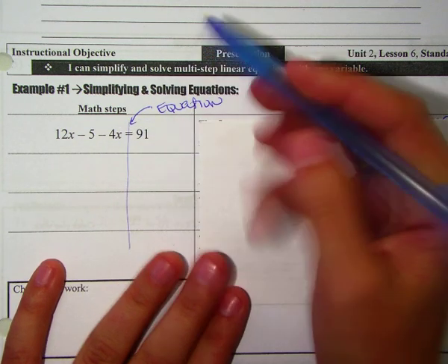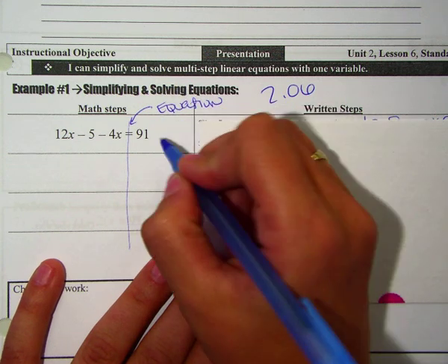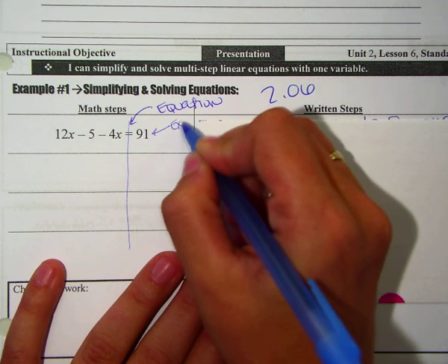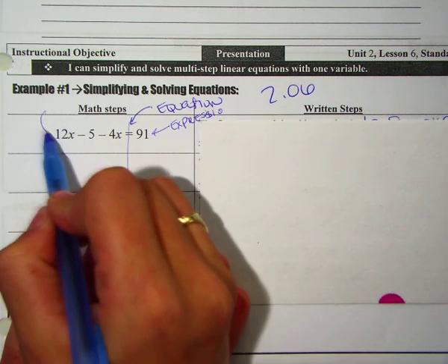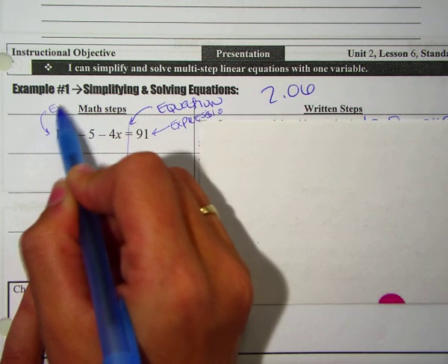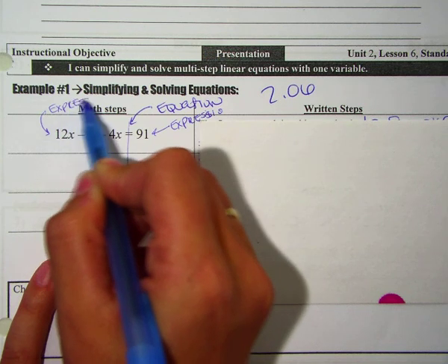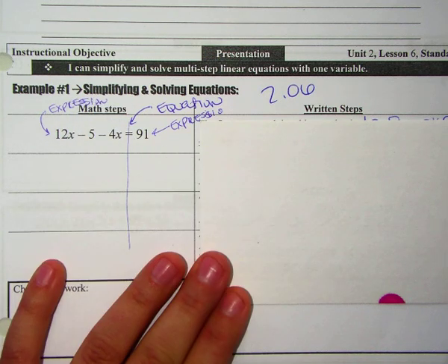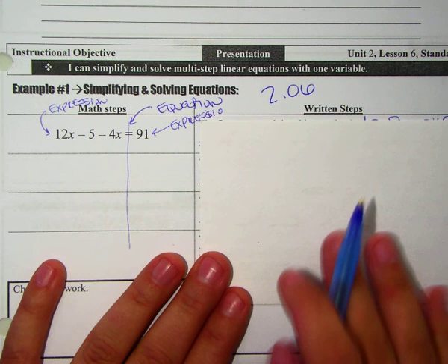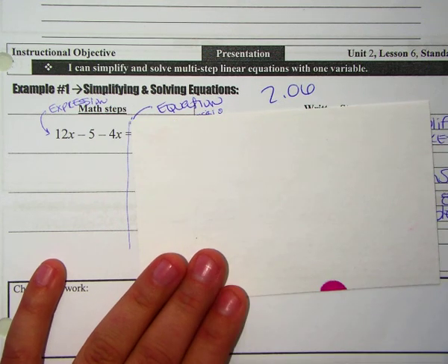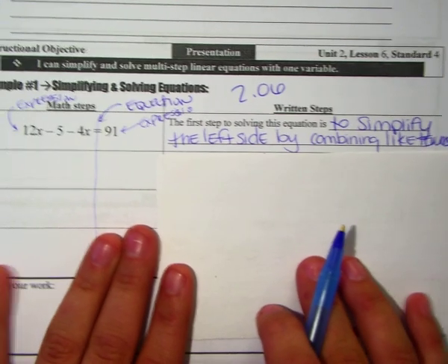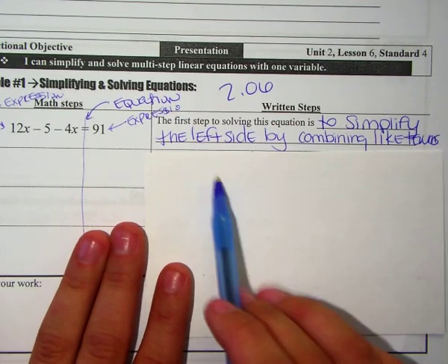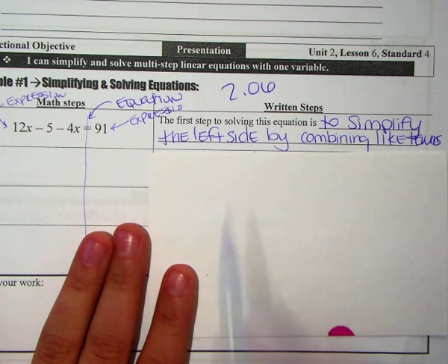However, equations are made up of two expressions. One expression is on the right side, and the other expression is on the left side. And so when it comes to solving for x, we actually need to simplify each expression before we start solving. So let's go ahead and simplify. The first step to solve this equation is to simplify the left side by combining like terms.